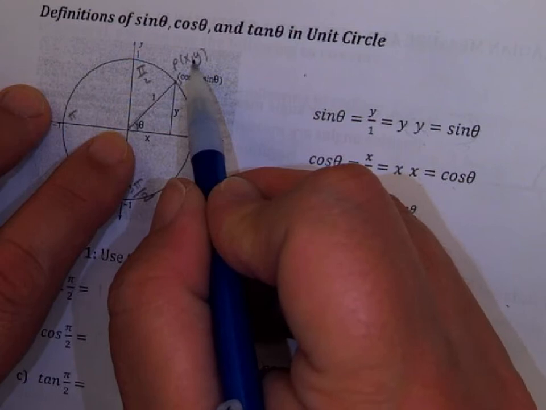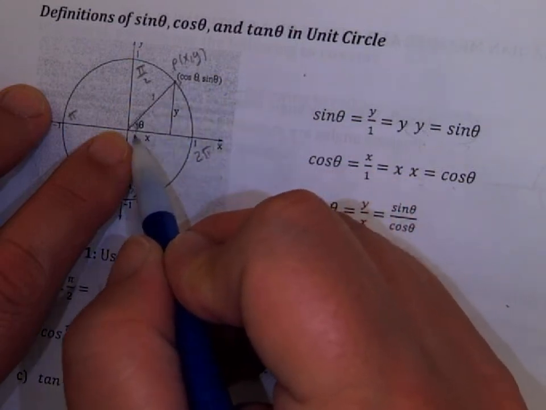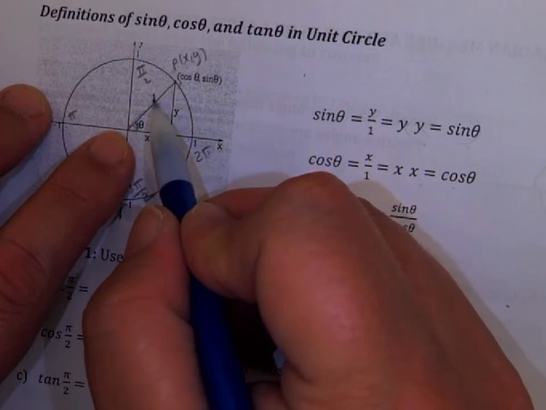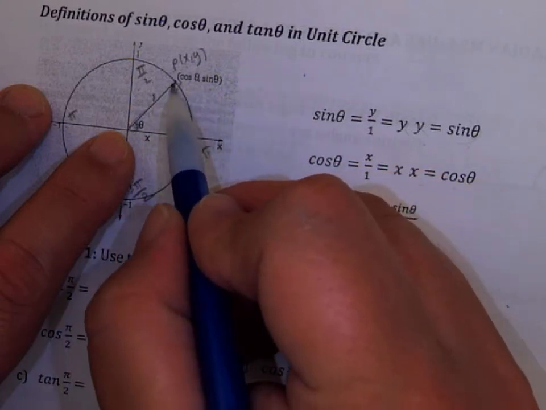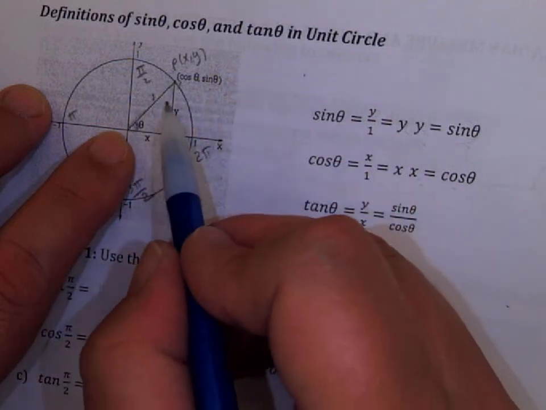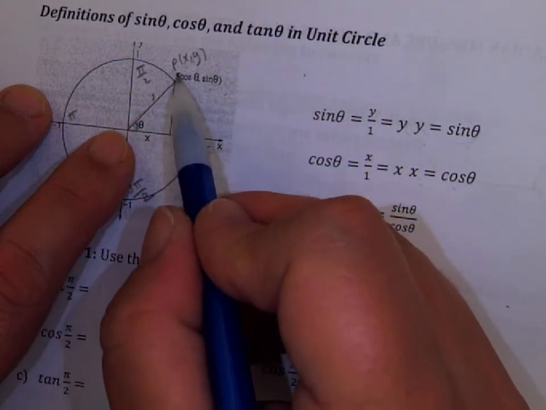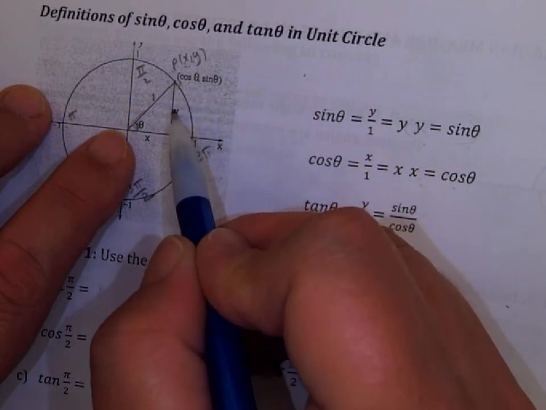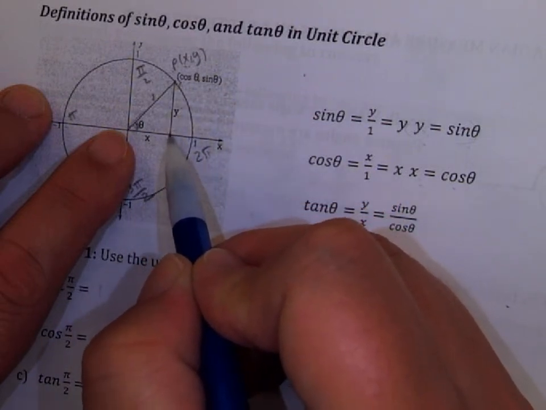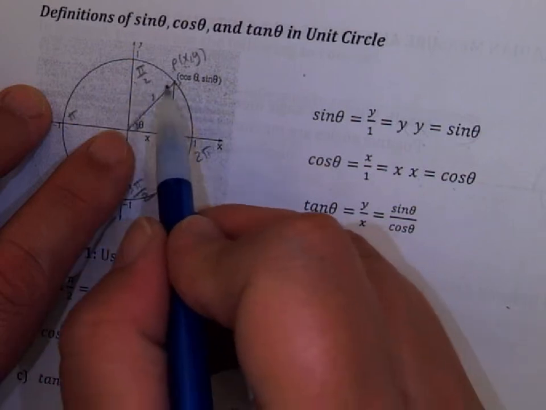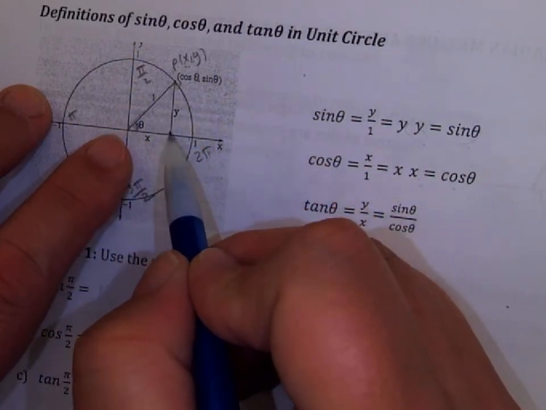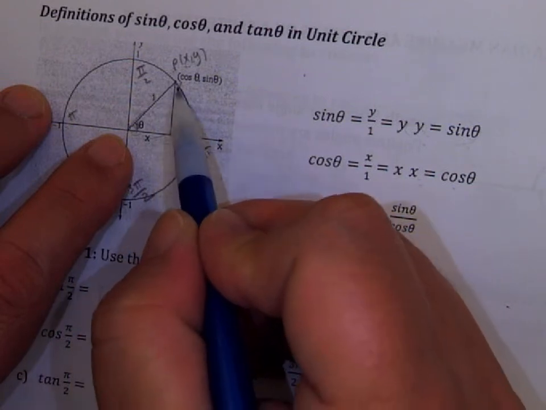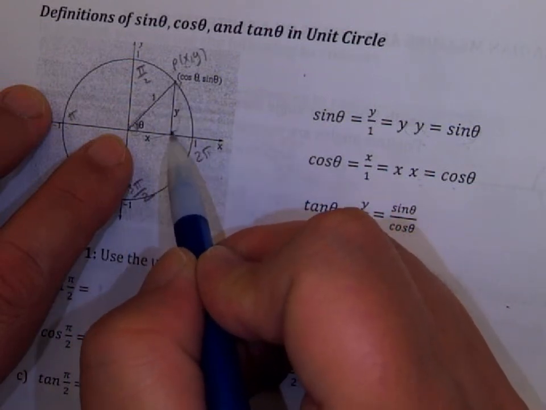Because it is a unit circle, the radius is 1, right? Then using this triangle here, if the coordinates of that point are x and y, I can draw a perpendicular line to the x-axis and a perpendicular line to the y-axis, and we know that this side of the triangle will be x, this side of the triangle will be y, and the radius is 1.